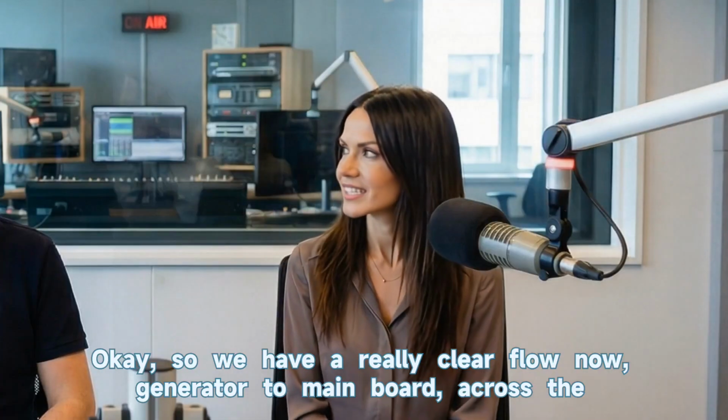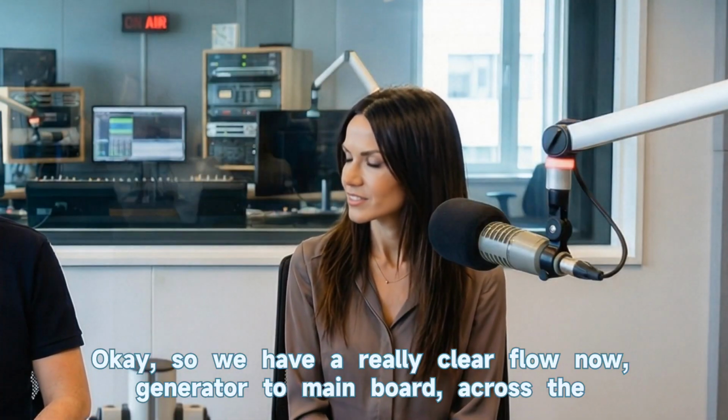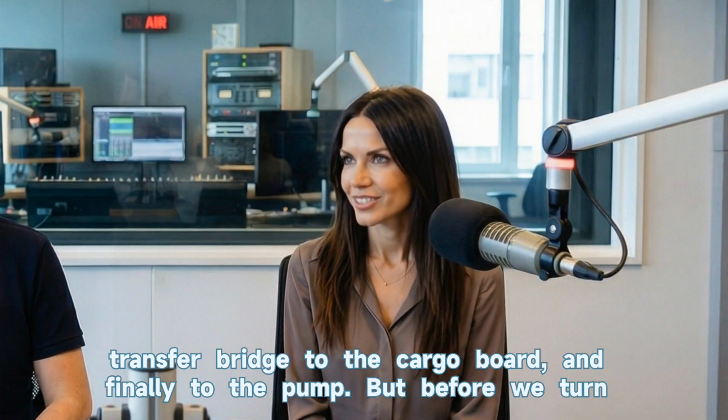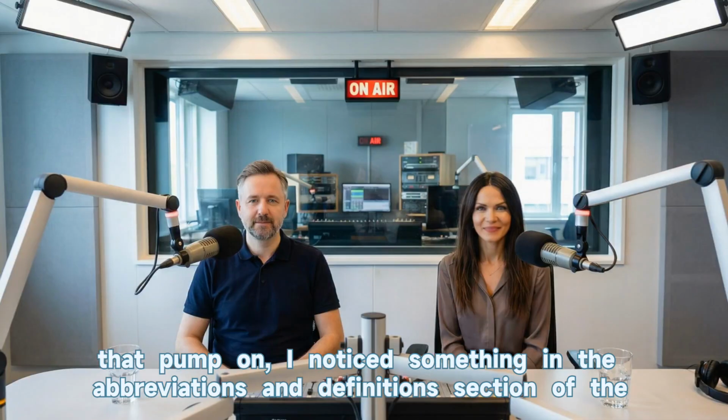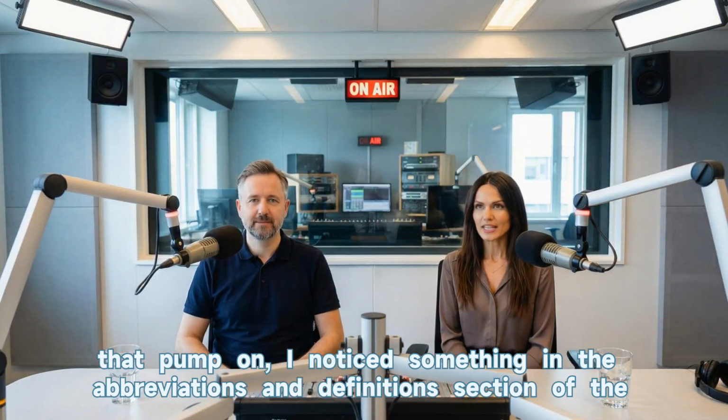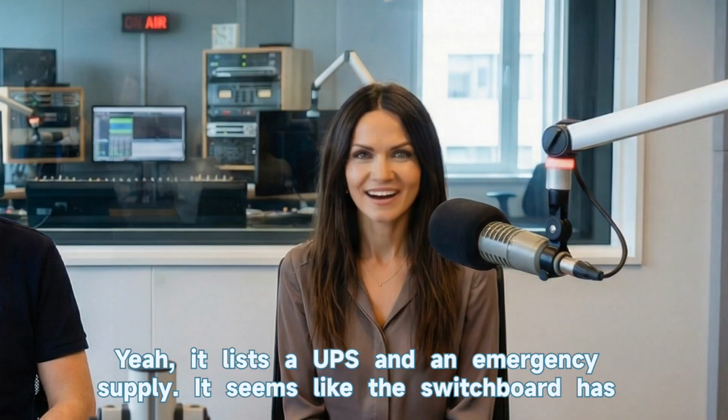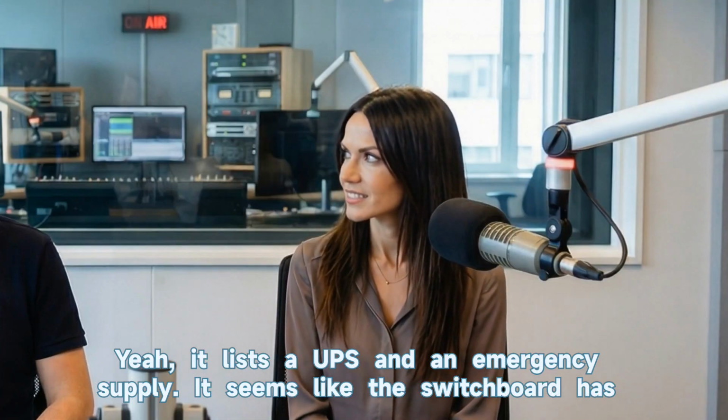Okay, so we have a really clear flow now. Generator to main board, across the transfer bridge to the cargo board, and finally to the pump. But before we turn that pump on, I noticed something in the abbreviations and definitions section of the source. Oh, about the power supplies. Yeah, it lists a UPS and an emergency supply.